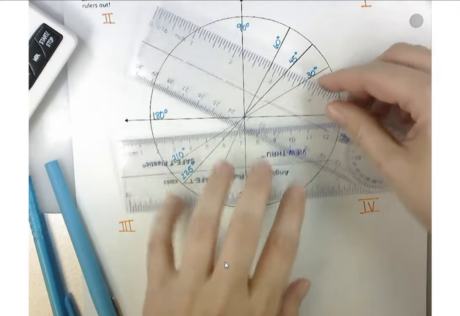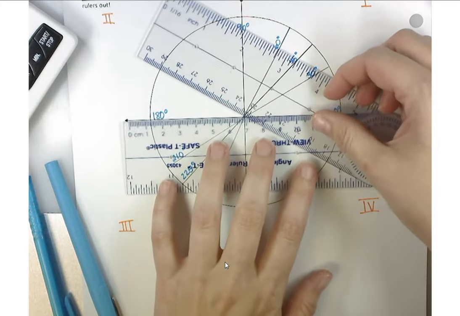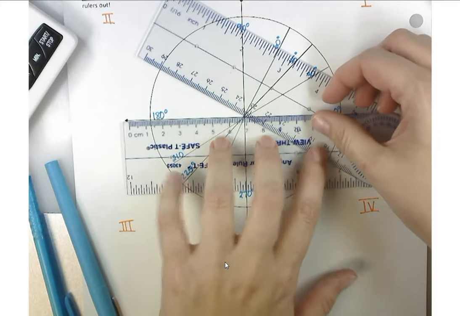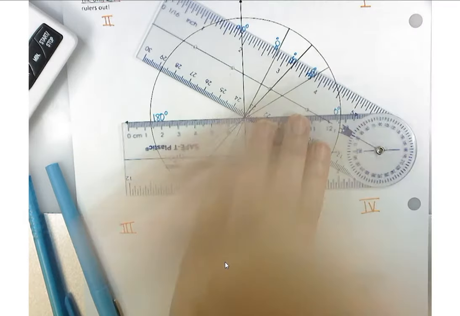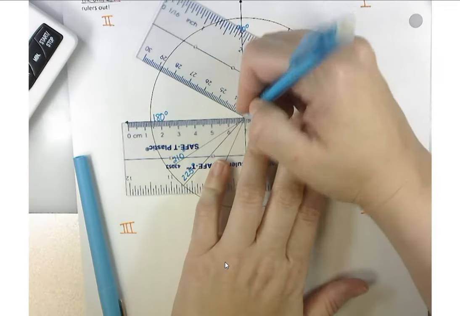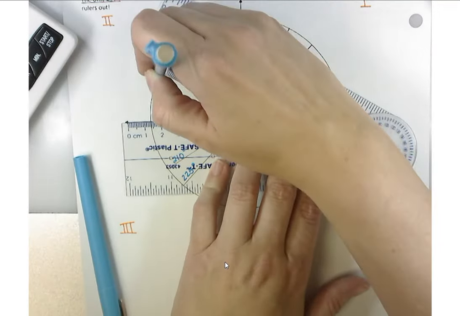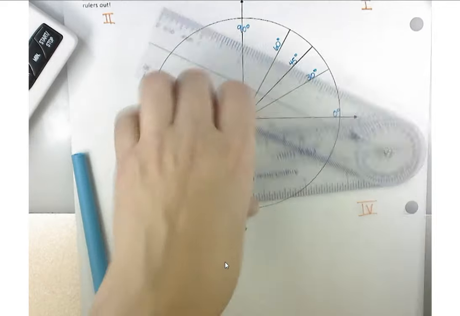So now what we're going to do is we're going to be going the opposite way that we were before, but we're still using the same measures. So the distance from any axis to that first angle is going to be 30 degrees.